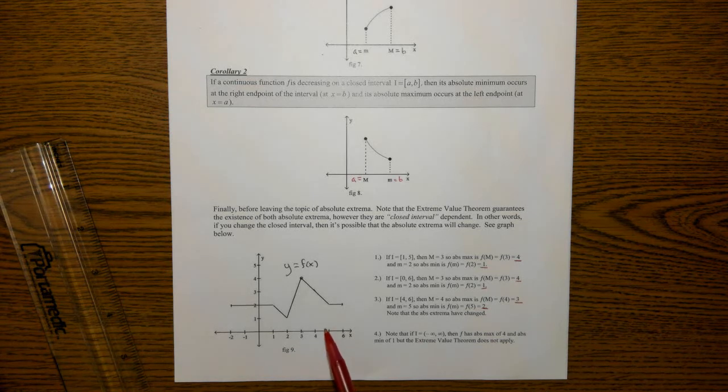And one final note: I really don't even need the extreme value theorem here, because if I take the interval to go from negative infinity to infinity, which is not a closed interval, f still has an absolute max and an absolute min. The extreme value theorem doesn't apply there.